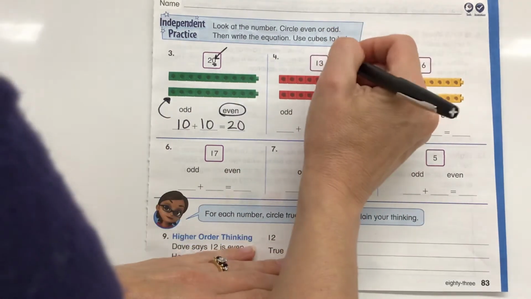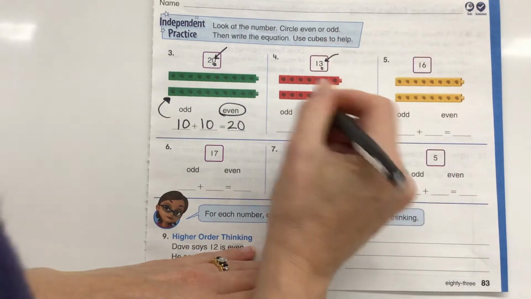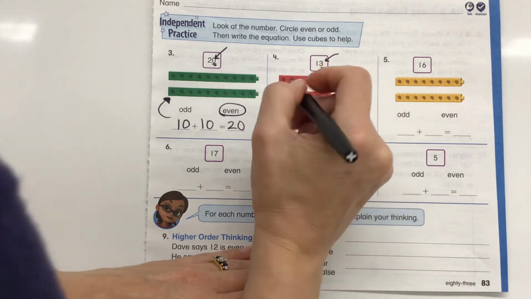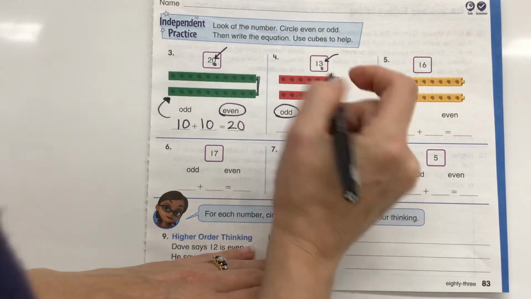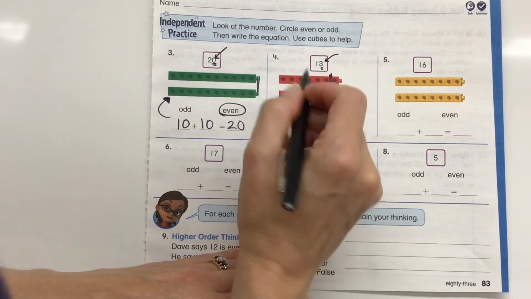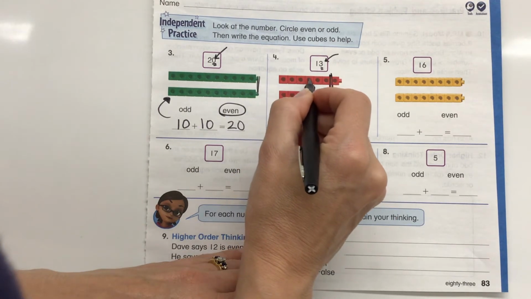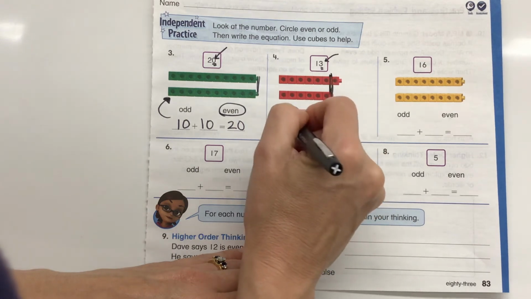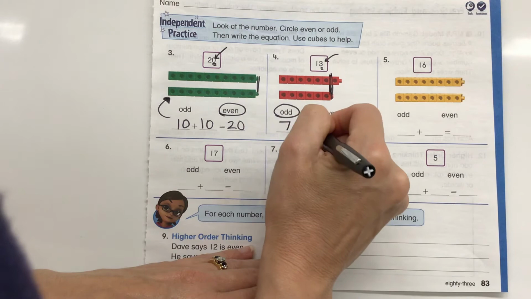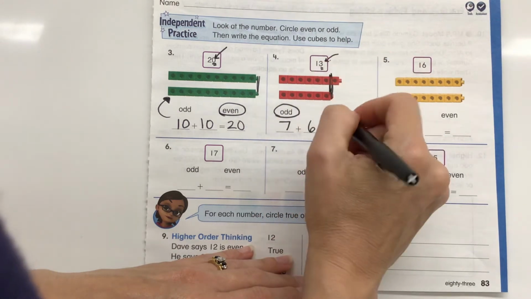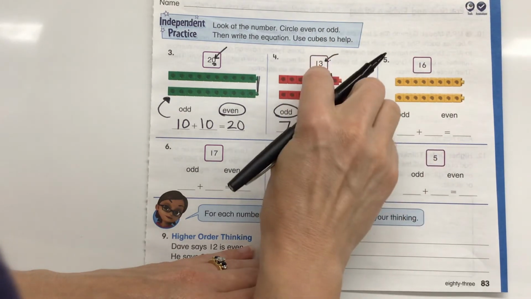All right, 13. I know that 13, 3 is an odd number. And then I know that this is definitely odd because they don't match like they did at the end. So let's see what we've got here to do our equation. 1, 2, 3, 4, 5, 6, 7. Plus 1, 2, 3, 4, 5, 6. 7 plus 6, we know, is 13. It gives us our sum at the top.